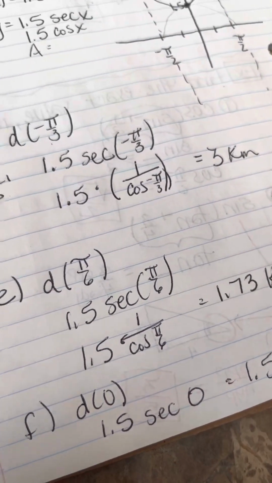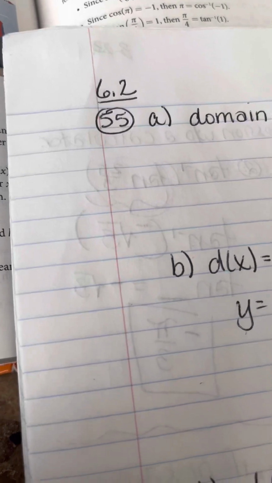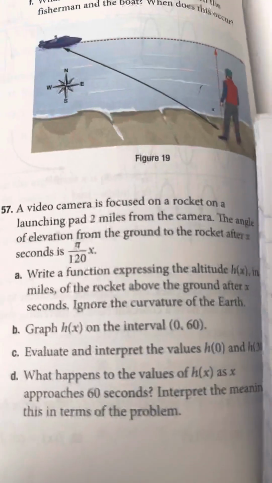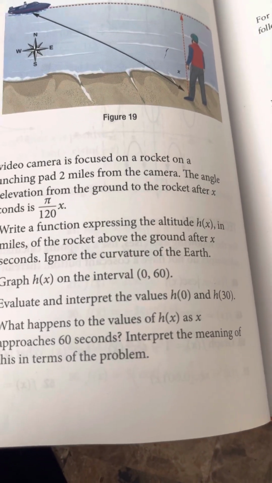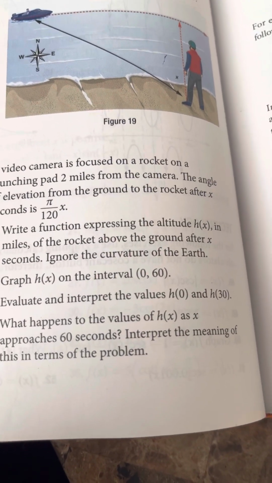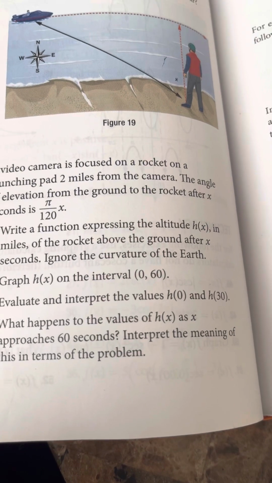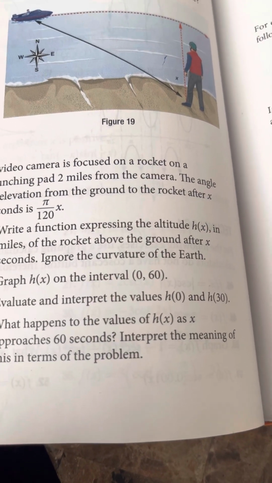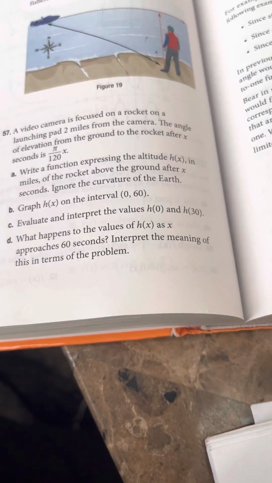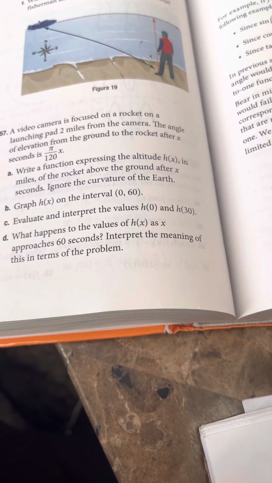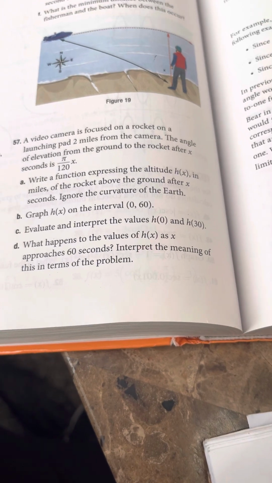Then the next question is also from 6-2. It is number 57, which again is a story problem. This one they did not give you a picture for. Make sure that if you need to, you go through and read the story problem now before we get done. But basically they want us to write a function expressing the altitude of the rocket above ground.